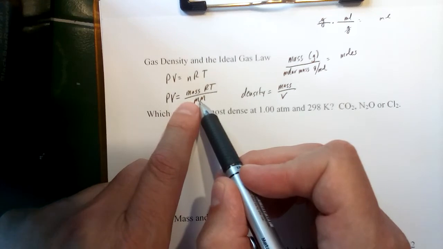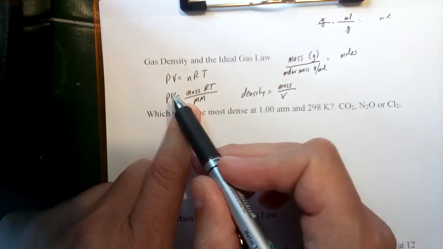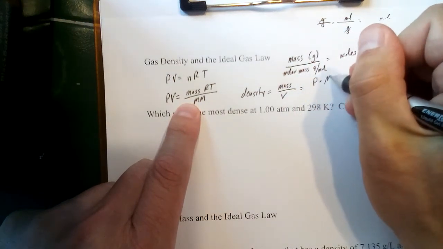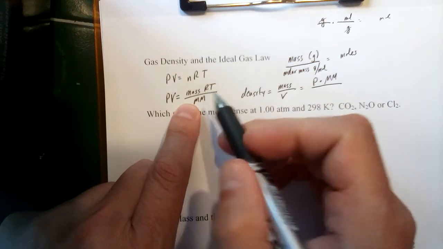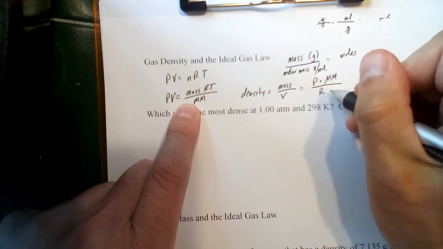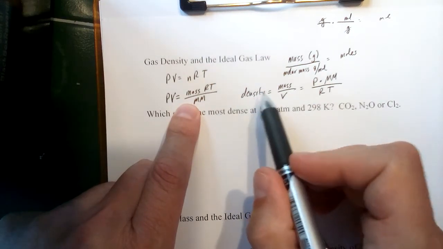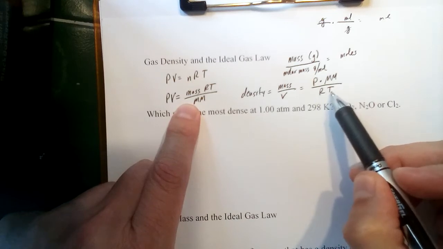That means if I divide both sides by volume, I'd have mass over volume. That will require me to multiply both sides by molar mass. So that would be pressure times molar mass on top. Right? And then I've got to divide both sides by RT. So the density of a gas is equal to the pressure times the molar mass over RT.